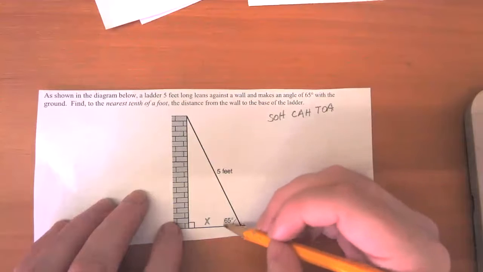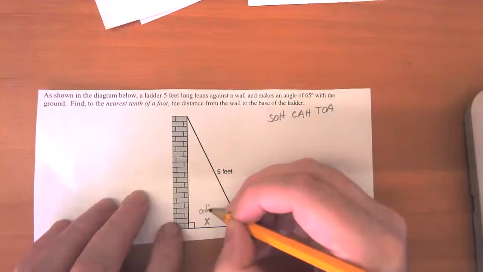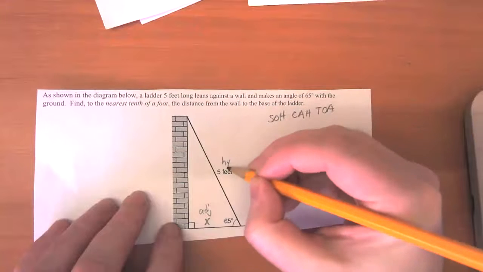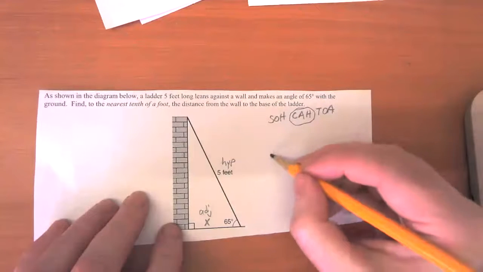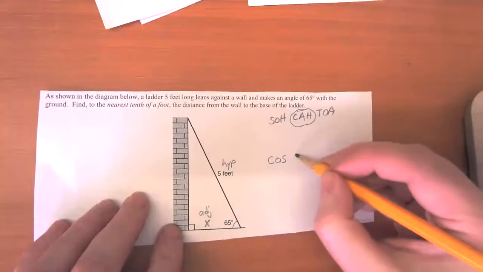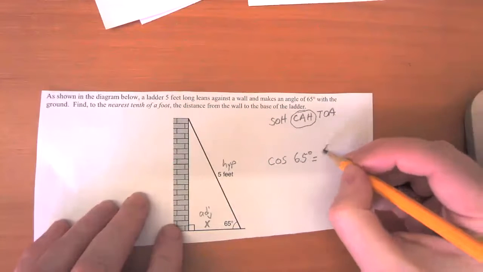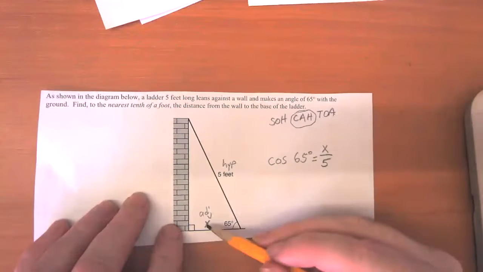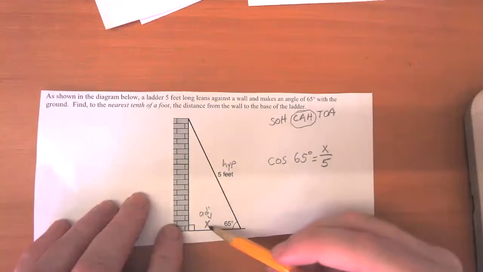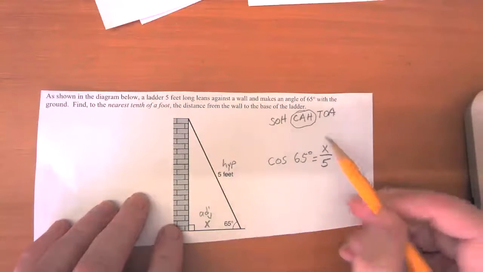If this is the angle that I'm focused on, this is my adjacent side, and this is the hypotenuse. With adjacent and hypotenuse, I want to talk about cosine. So the cosine of 65 degrees is equal to adjacent over hypotenuse. The base is x, and the length of the ladder, our hypotenuse, is 5.